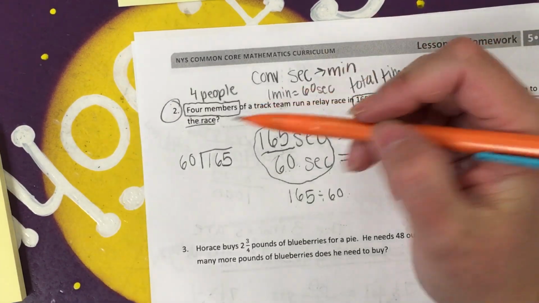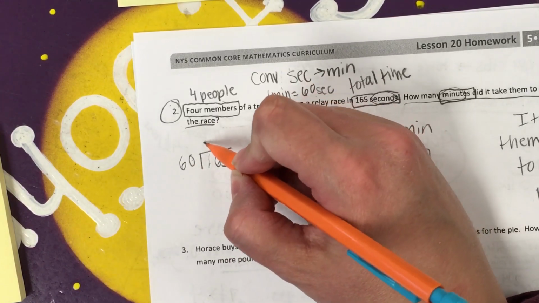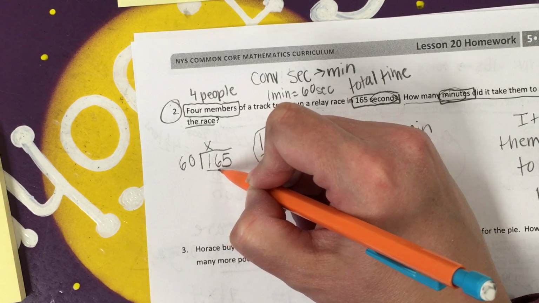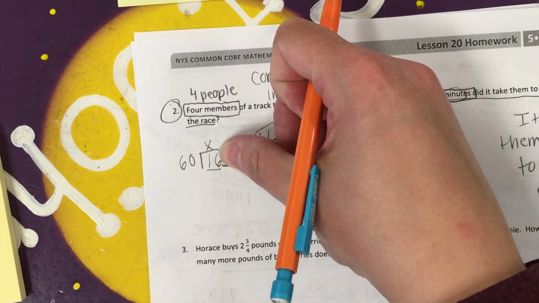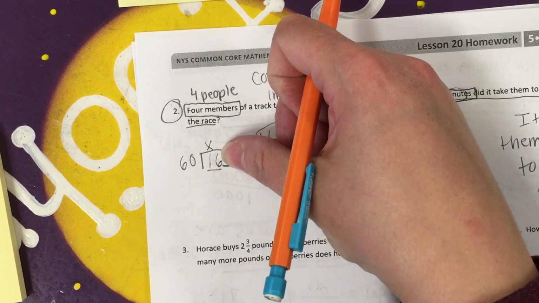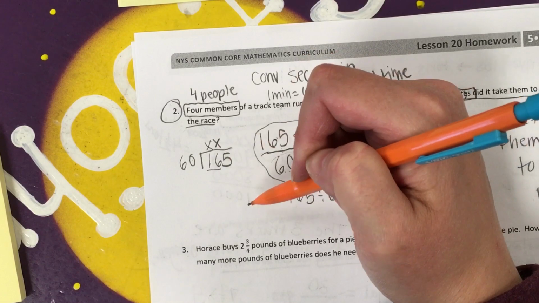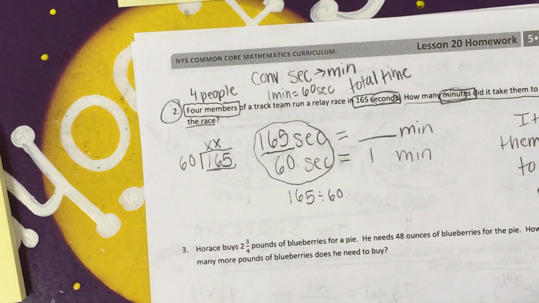So I start by saying, okay, 60 times what gets me close to 1? Well, 60 is bigger than 1, so that doesn't make sense. So I'm going to put an X above the 1. And now I'm going to grab 2 digits here and say 60 times what gets me something close to 16 without going over. 60 is still bigger than 16, so I'm going to put another X above that 6, and I'm going to grab all 3 digits and say 60 times what gets me close to 165.